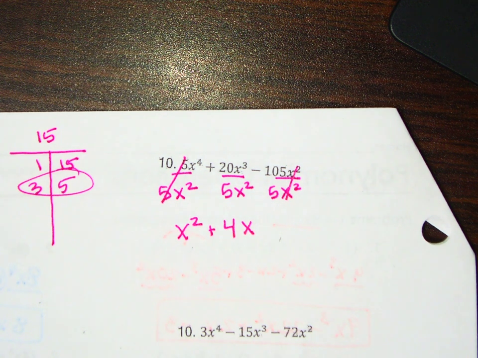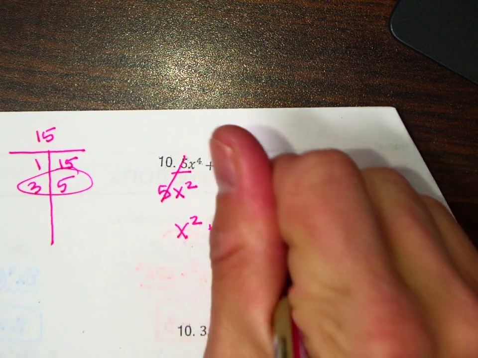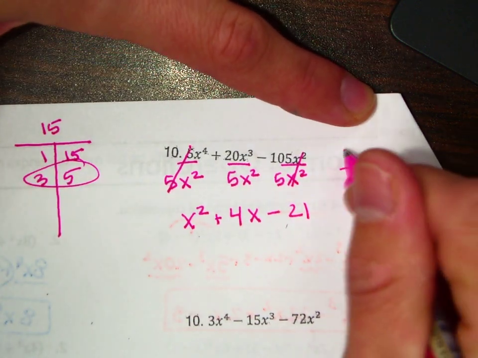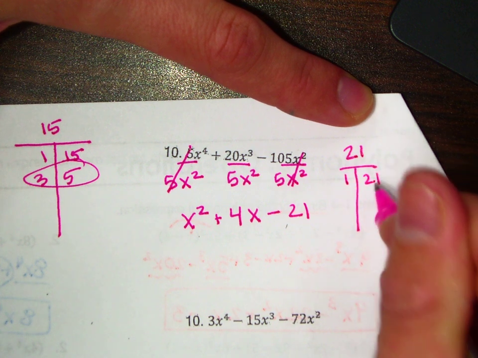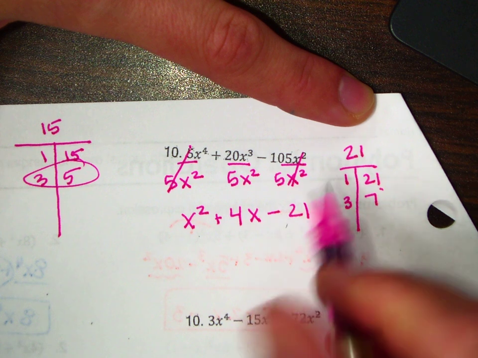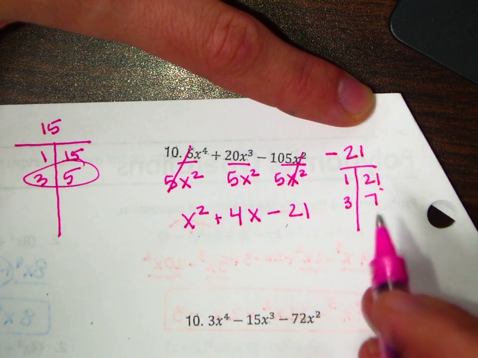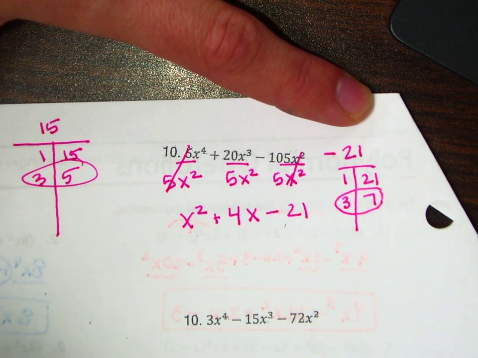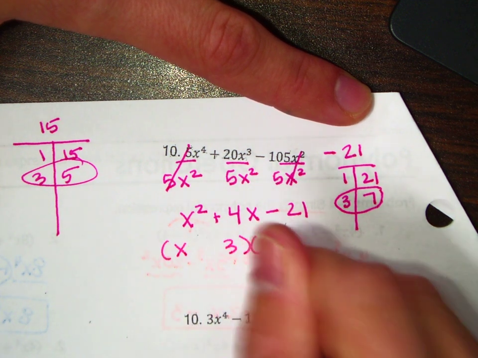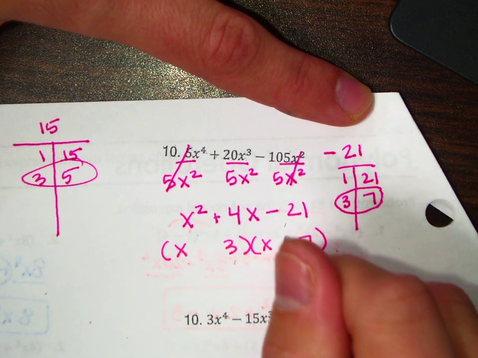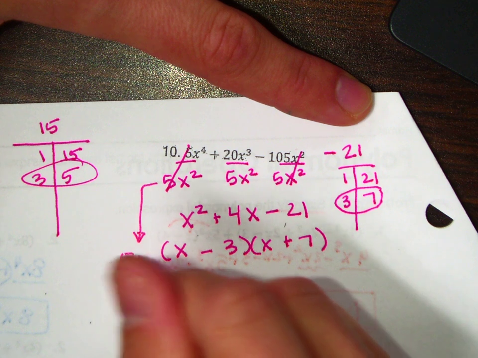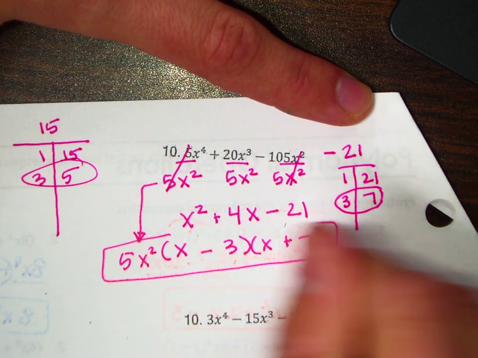And negative 105 divided by 5 is going to become negative 21. So once you take your GCF out, then we're going to do our T method. The factors of 21 are 1 and 21, 3 and 7. And we are subtracting, because this is a negative 21, so we're subtracting these guys. So our numbers are going to be 3 and 7. So x plus 7, x minus 3, and we want to make a positive 4, so plus 4 minus 3, and then the 5x squared is going to come down and just hang out in the front.